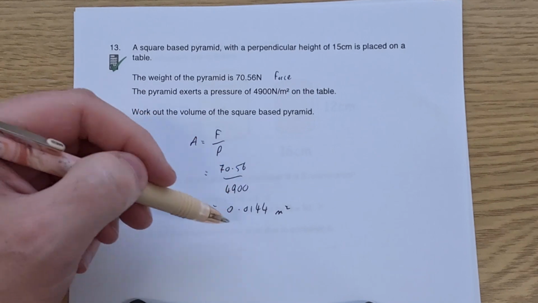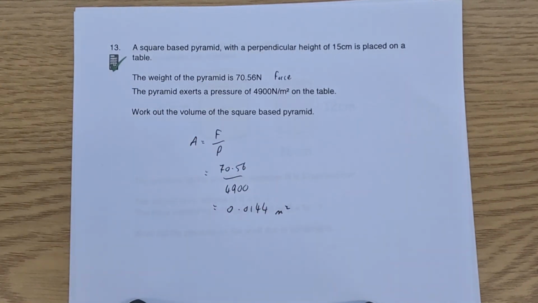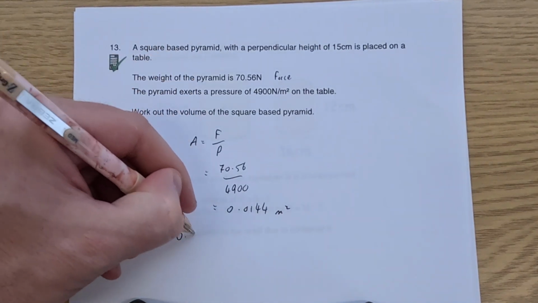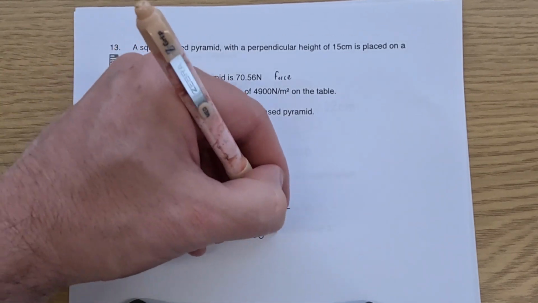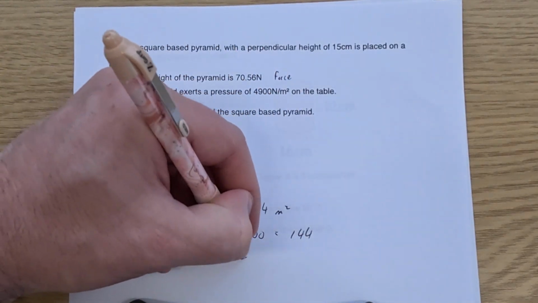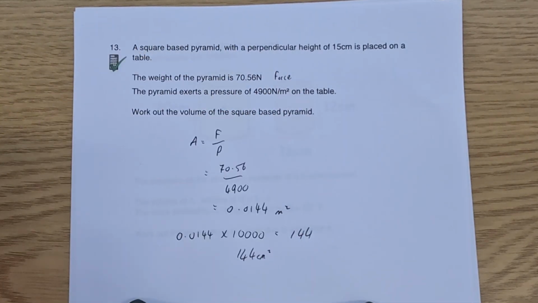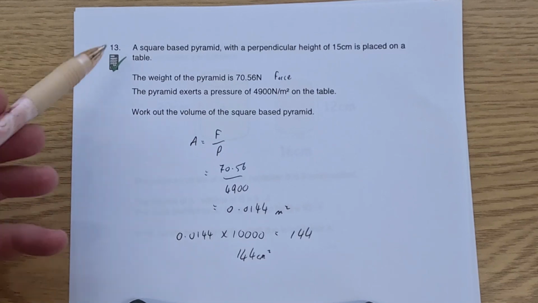So let's change this to centimeters squared. I want to change from meters squared to centimeters squared, so we times by 10,000, we times by 100 and by 100 again. So 0.0144 multiplied by 10,000 is equal to 144. So the area of the base of the square-based pyramid is 144 centimeters squared. That actually means it's a 12 by 12 square, because 12 times 12 is 144, remember it's a square.